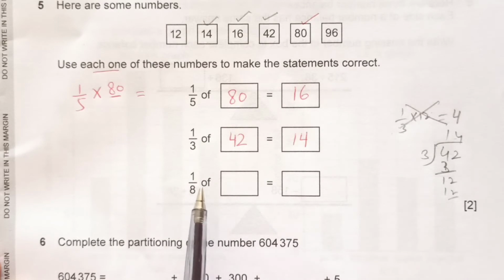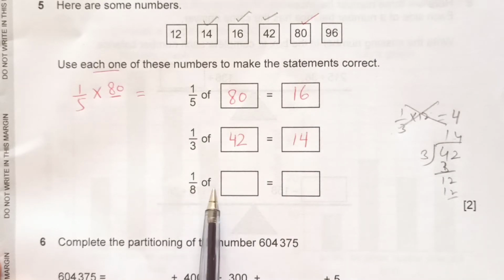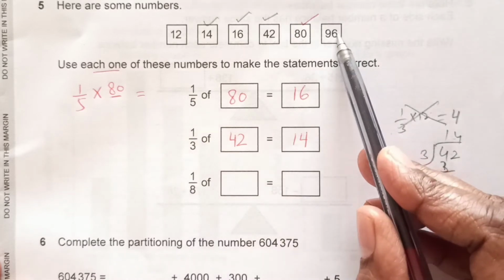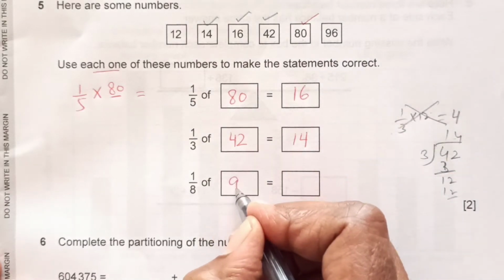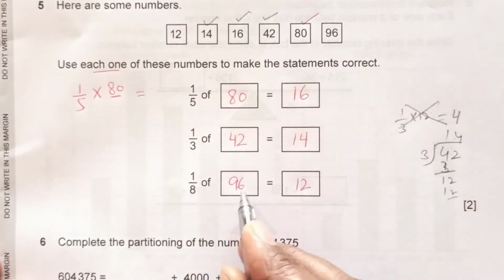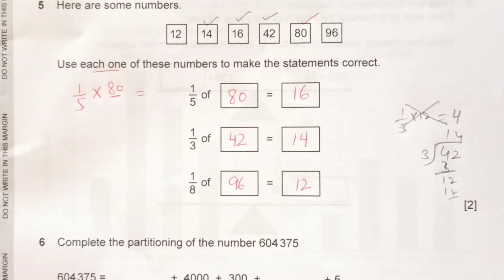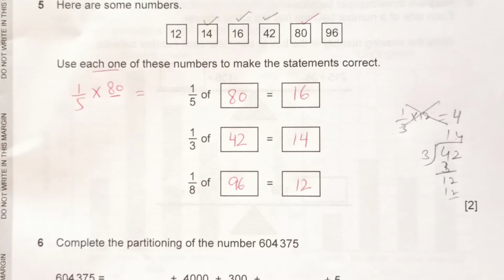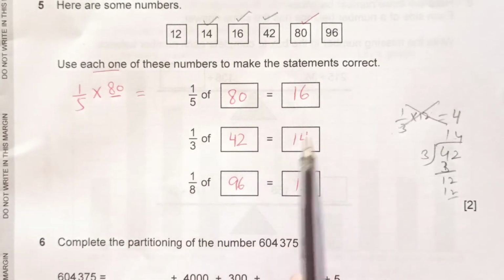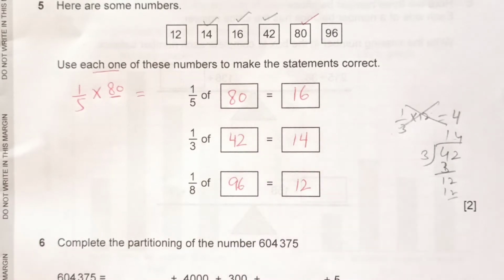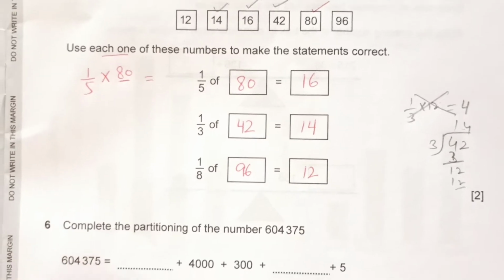So we will have here, you can see 1 by 3 of 42 will give you the answer 14. So now we are left with only 1 by 8 of, we have 96 here, and the answer is 12. 96 divided by 8 will be 12. So you need to use these numbers to fill in here. So one by one do the calculations, then we can do that.